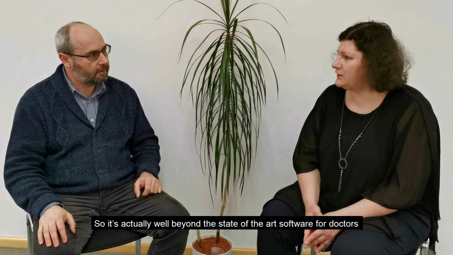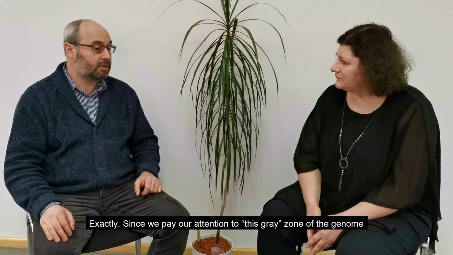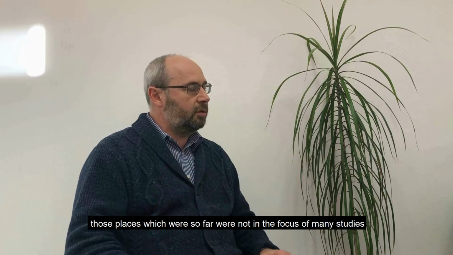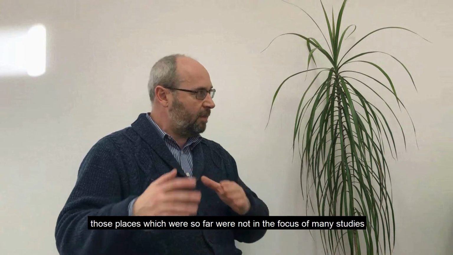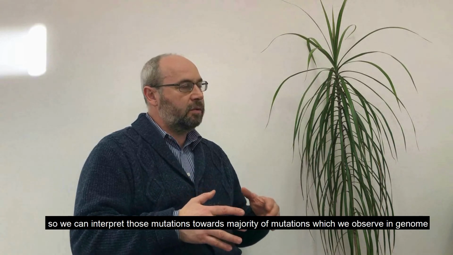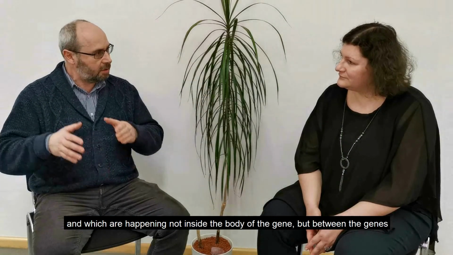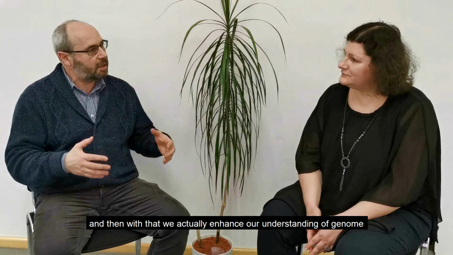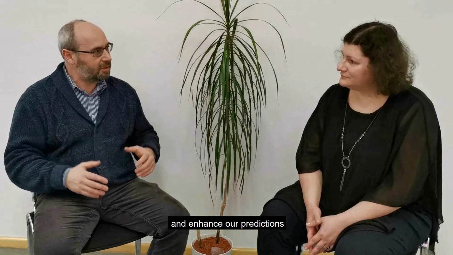So it's actually way beyond state-of-the-art software for doctors, where only the mutations are studied. Exactly. Since we pay attention to this gray zone of the genome, places which so far were not in the focus of many studies, we can interpret the majority of mutations which we observe in the genome and which happen not inside the body of the gene but between the genes. With that, we enhance our understanding of the genome and enhance our predictions.